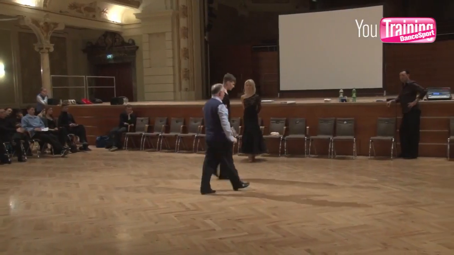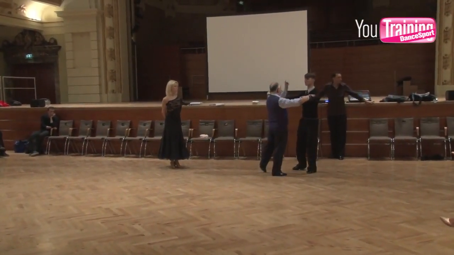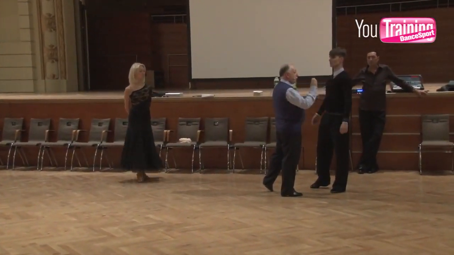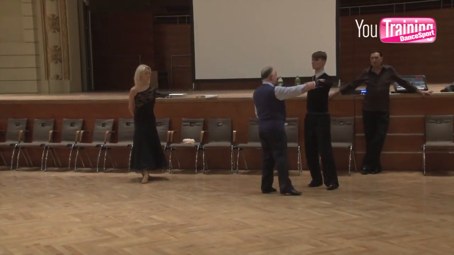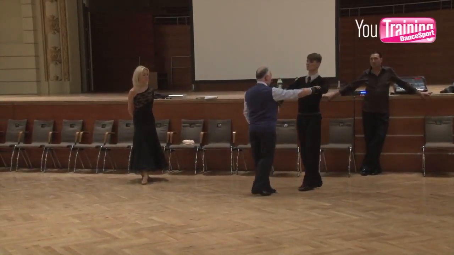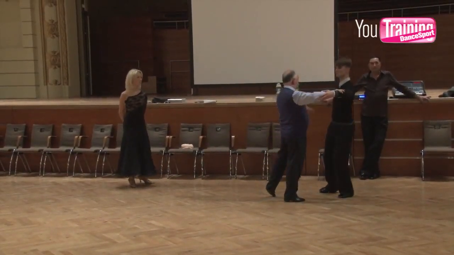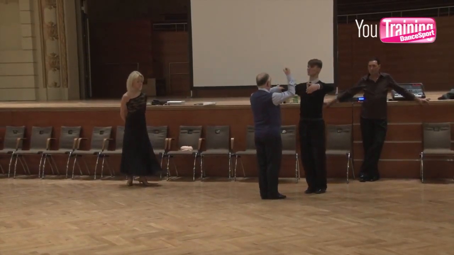Now again, Olga helps him do this. She helps him do this by applying pressure to her left leg. The invitation comes through pressure. Yeah, the invitation, watch this. He's reacting to the pressure in my left leg. Here's the invitation. Now Olga will come onto her right foot.